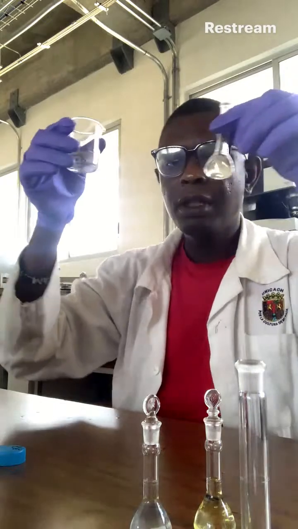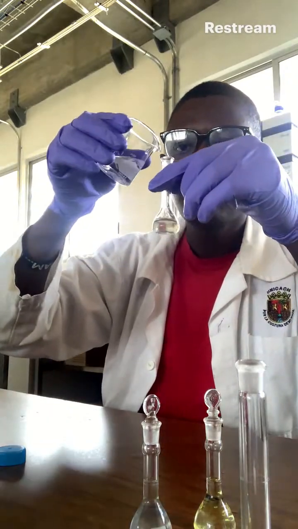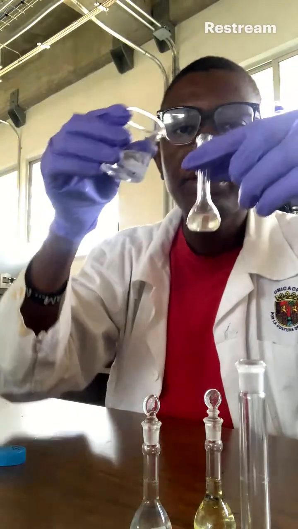Now I'll have to dilute it with isopropanol. I am diluting with isopropanol.